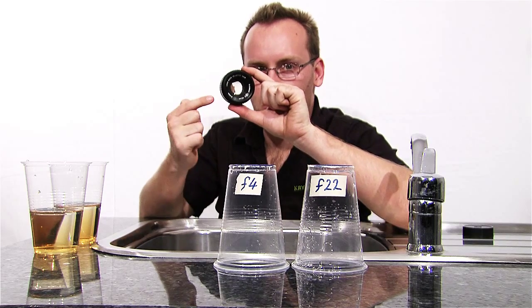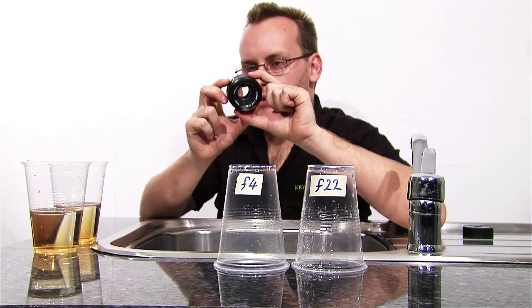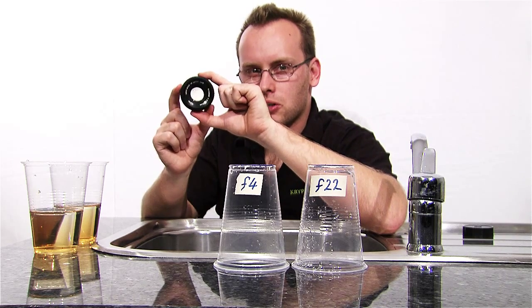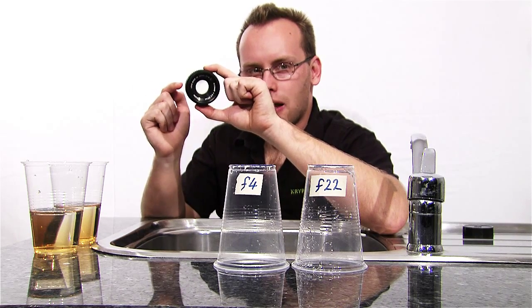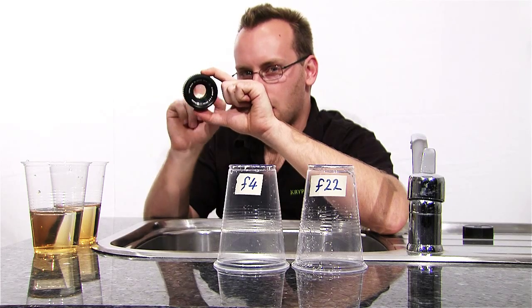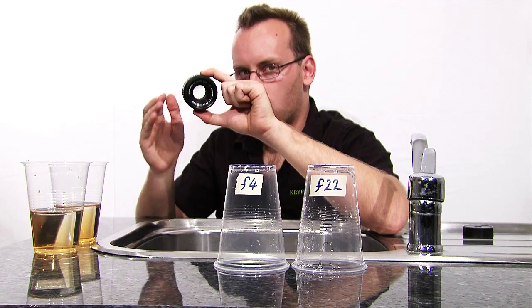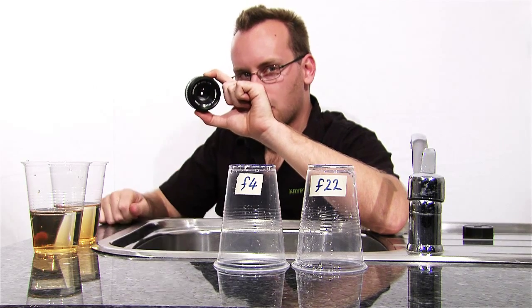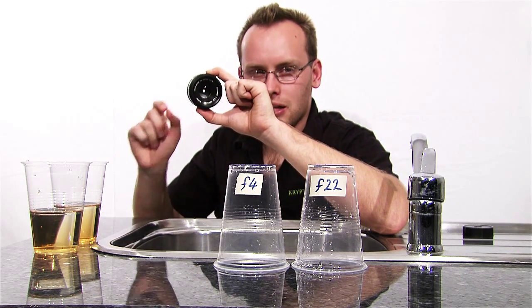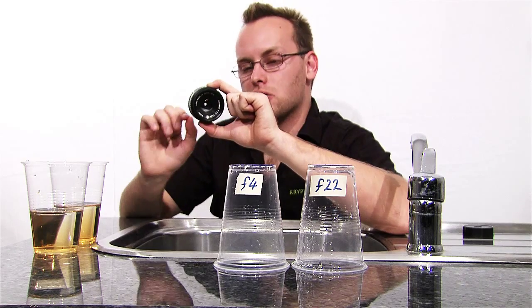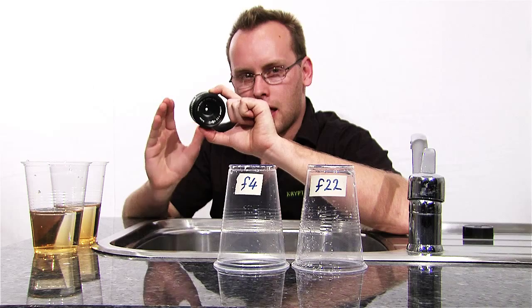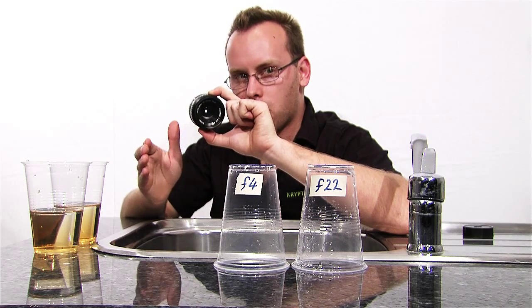So this is an old school lens, and this is all manual. What you'll see is that when this is fully open, it gets a really big hole and lets a lot of light through. And then if we change it to its other setting, it goes to a really small hole which lets basically no light through.